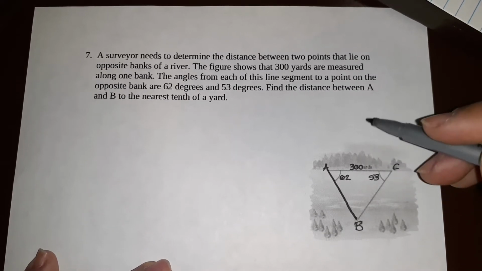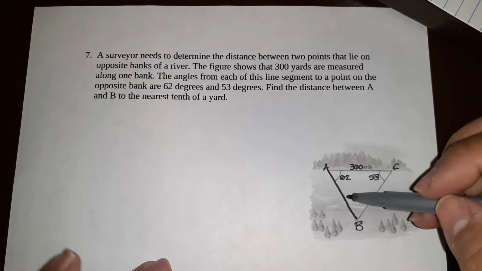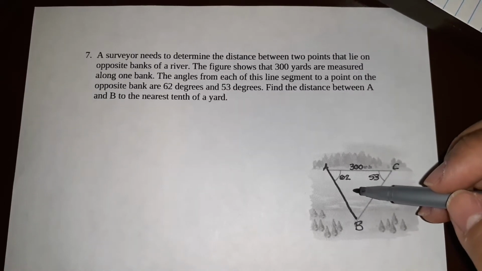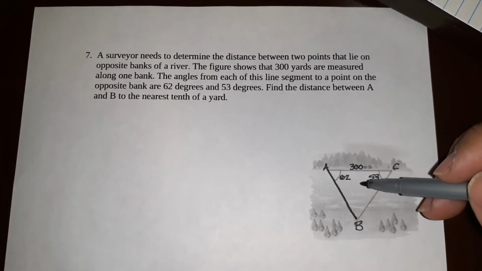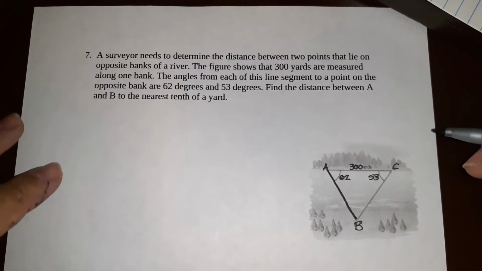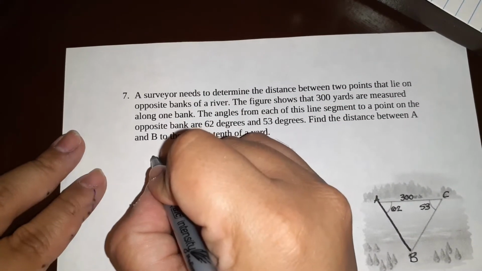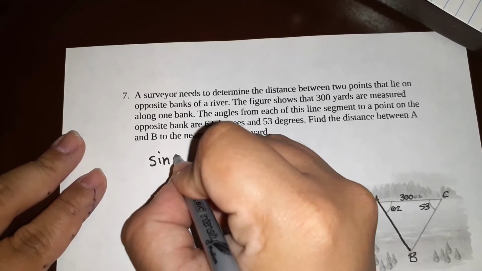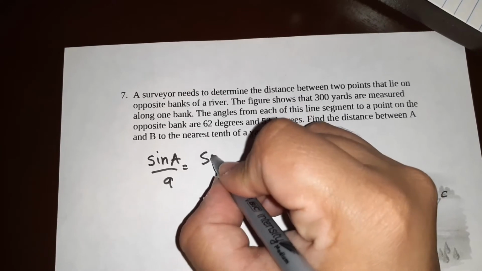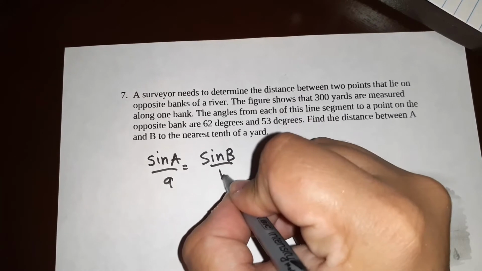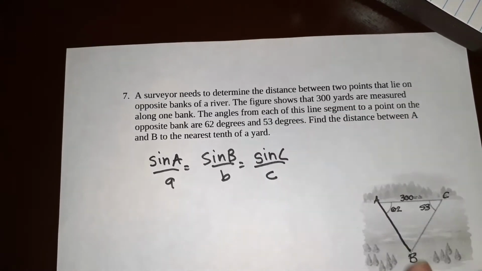Since it gives me two angles, one side, and I'm trying to find a side, then I am going to go for law of sines. So let me go ahead and write it down. So I have sine A over A, sine B over B, and sine C over C.